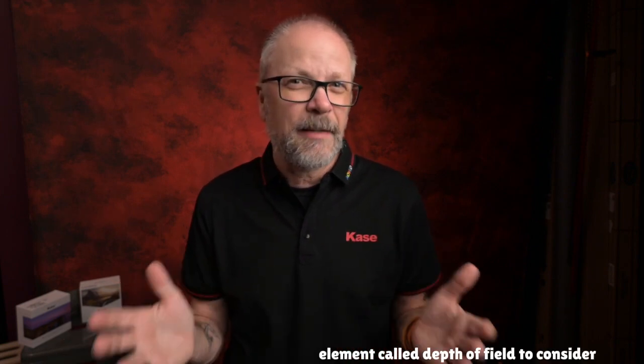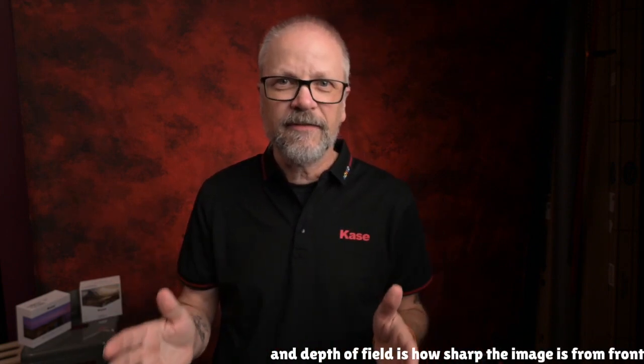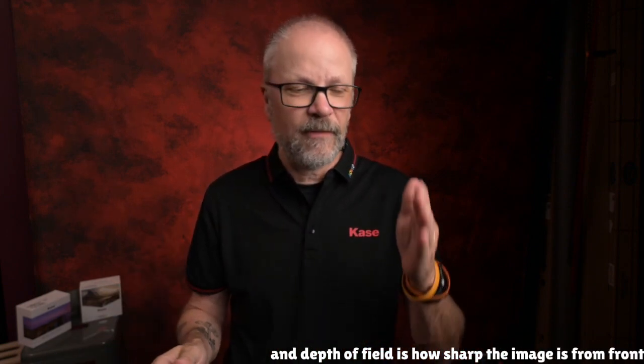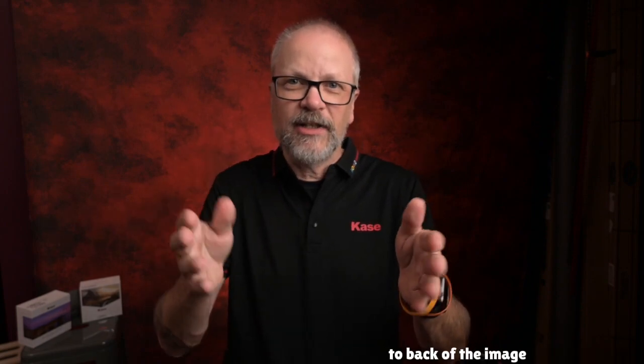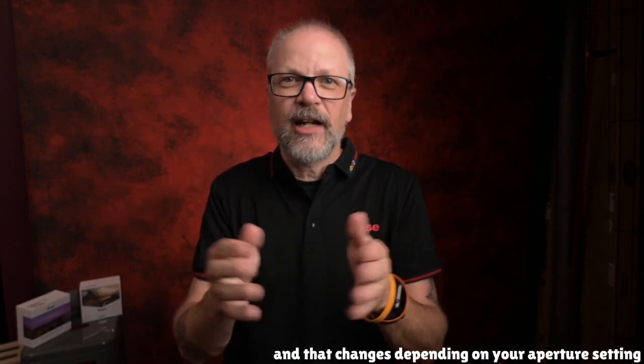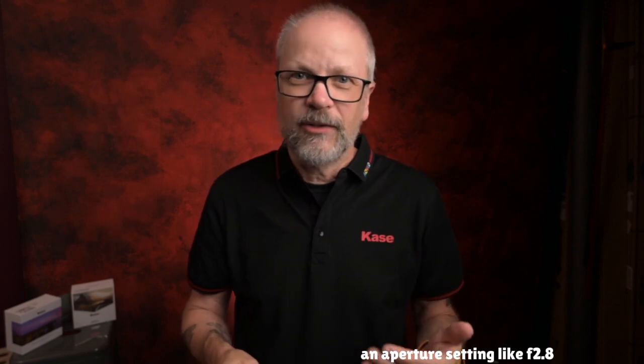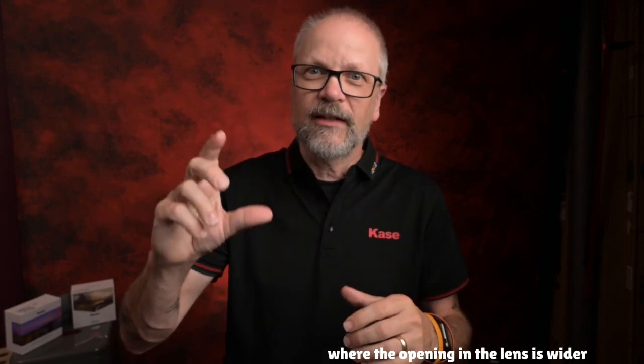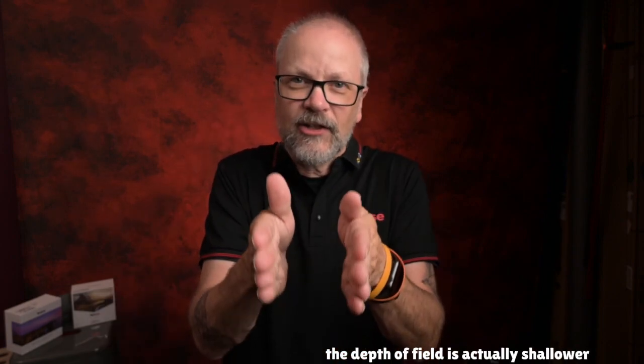Now for landscape photographers, there's another element called depth of field to consider. And depth of field is how sharp the image is from front to back of the image. And that changes depending on your aperture setting. An aperture setting like f2.8, where the opening in the lens is wider, the depth of field is actually shallower.